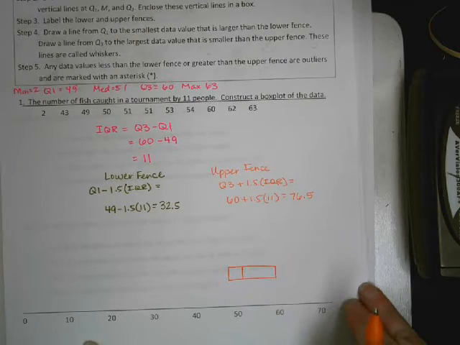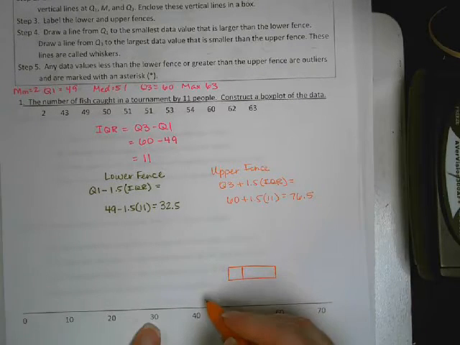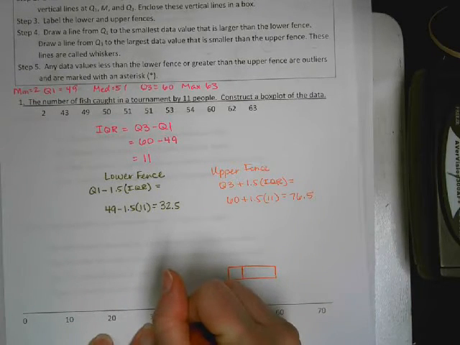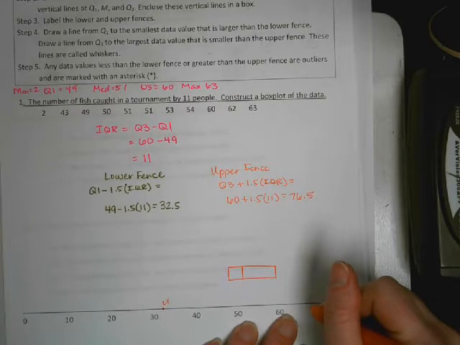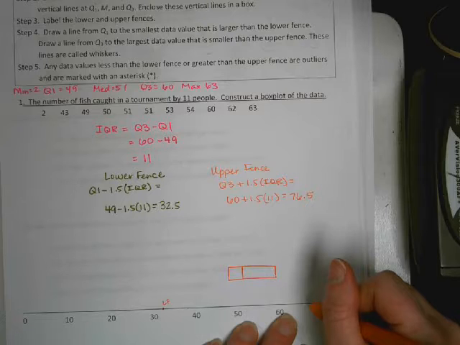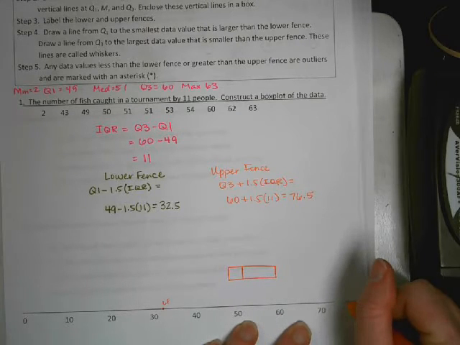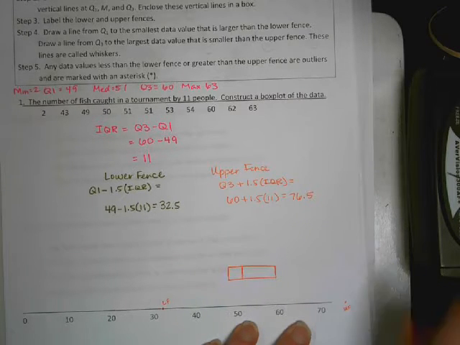Label the upper and lower fence. So my lower fence is 32.5. I'm just going to label it down here on the number line for right this second. Lower fence. Where's my upper fence? 76. Oh, I can't even fit it on here. It didn't go far enough to label my upper fence.